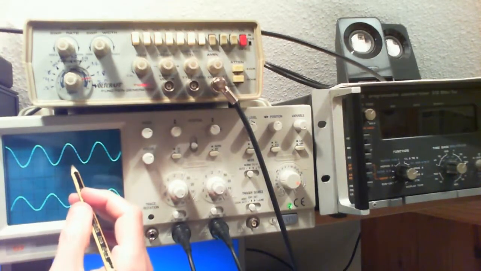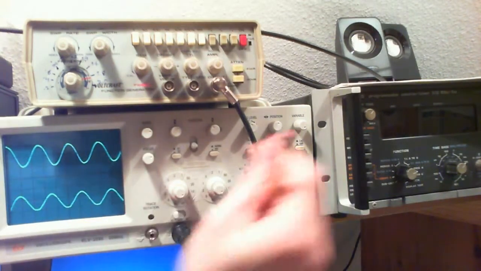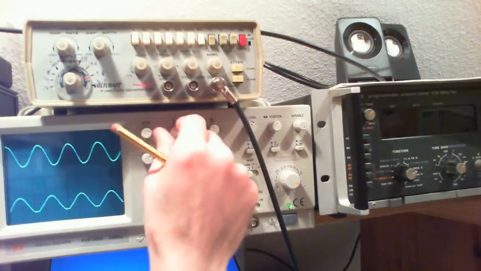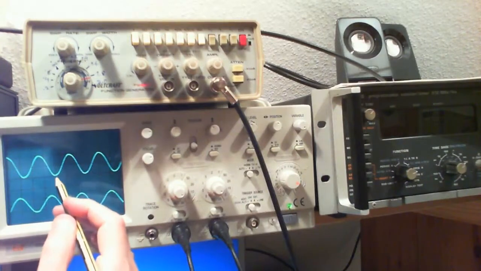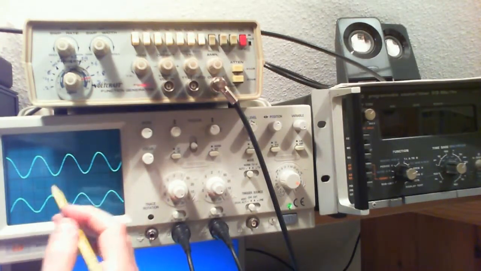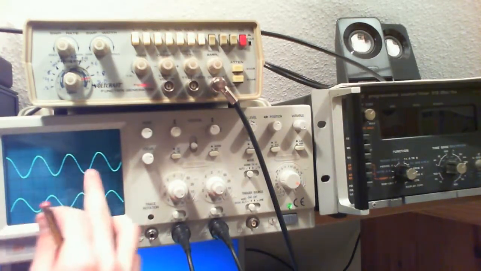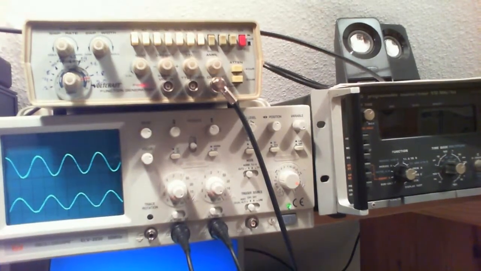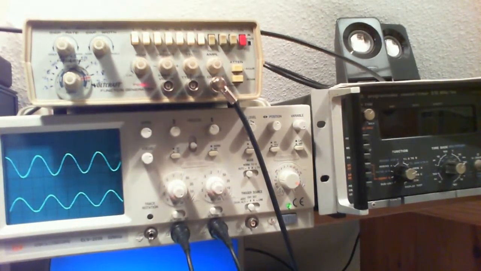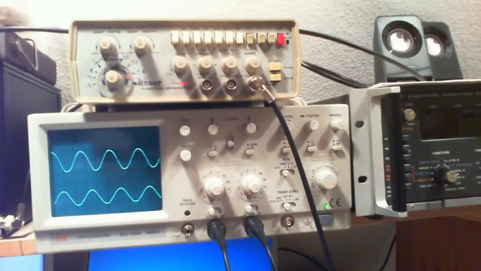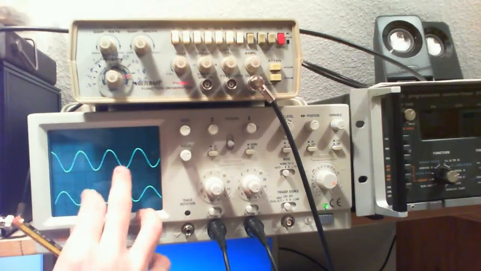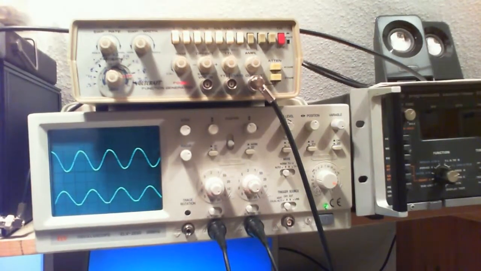Let me bring this down so we can actually see something. And this is 1, 2, 2.6. 2.6 horizontal units is one complete cycle. So 2.6 horizontal units times the time base, which is 0.2 microseconds.